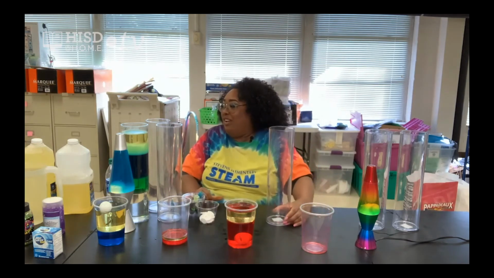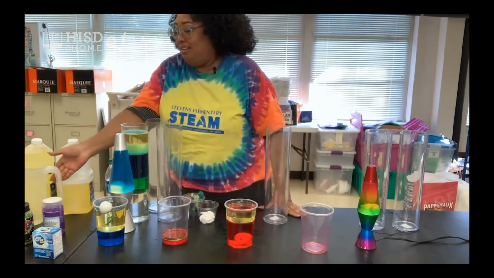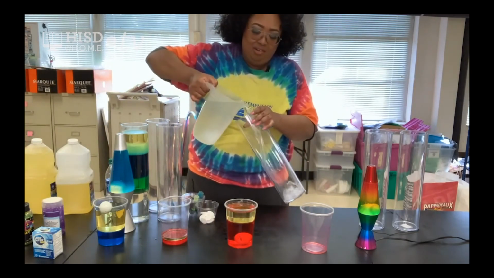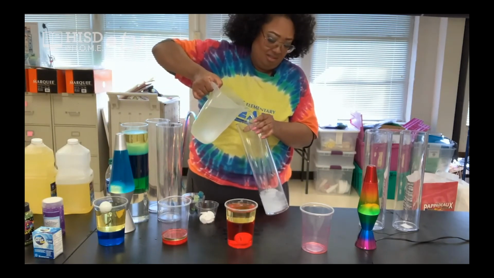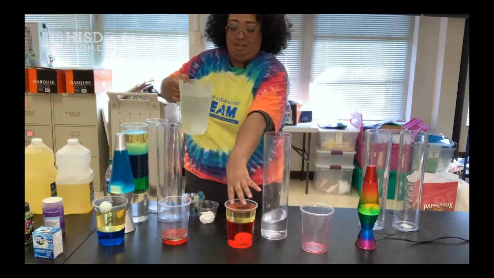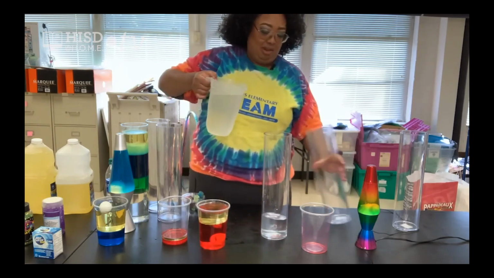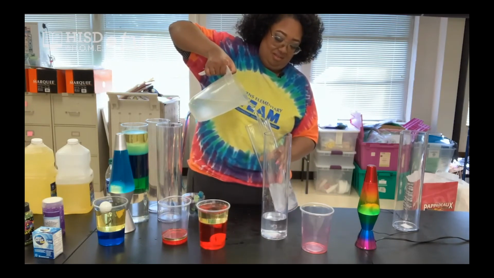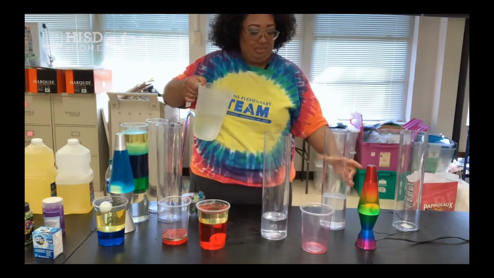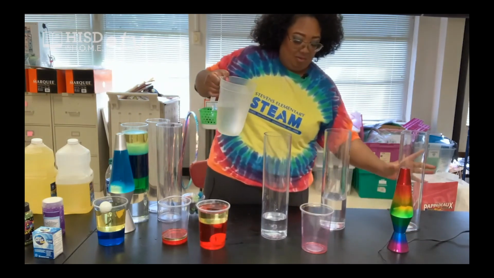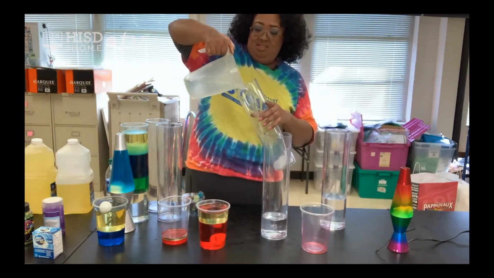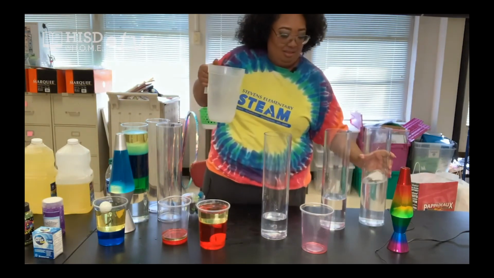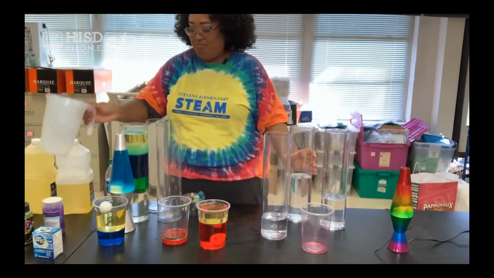Ooh, this is so much fun. Here we go. Let's put some water right here. Move it over so you can see. Water here. Different amounts. Water here. I like to mix it up.